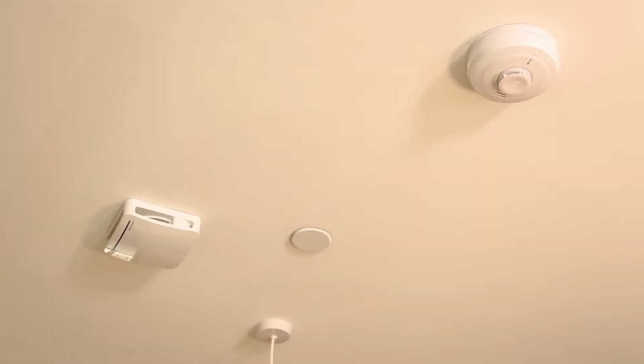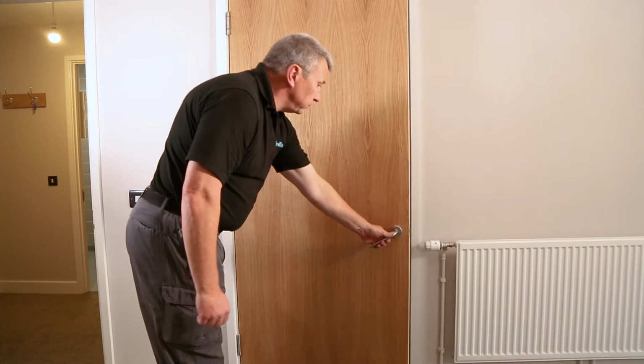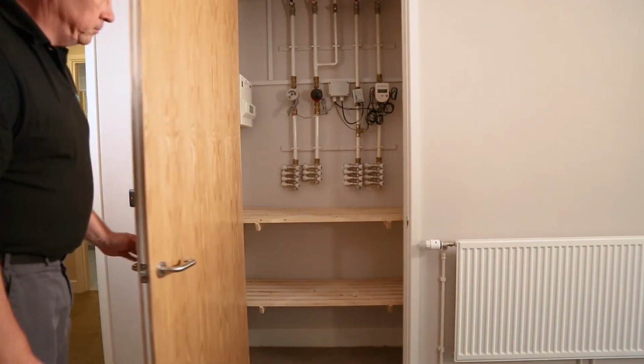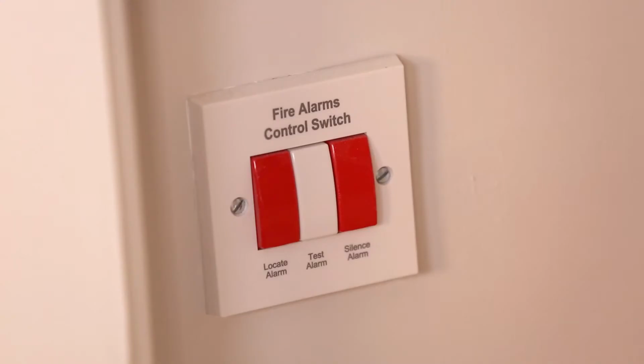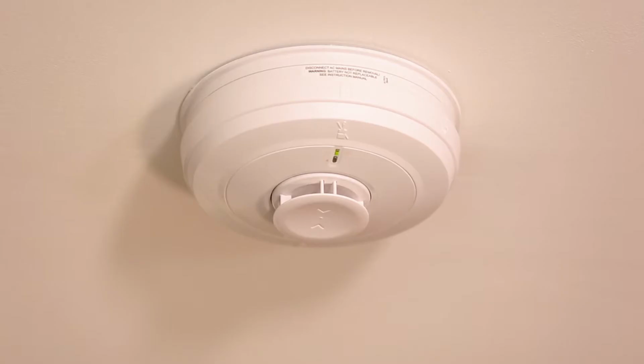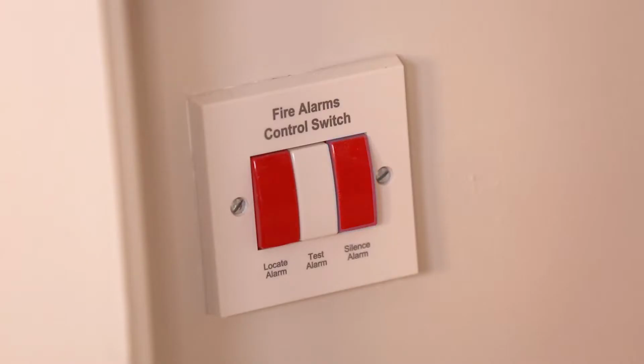Your flat is fitted with a number of smoke and heat alarms which will detect smoke and fire. An alarm control switch is located in the storage cupboard. You can test the alarms by pressing this white switch in the middle. If the alarms go off at any time, you can locate the source of the alarm by pressing this red switch on the left. This will silence all alarms except the one which detected a problem. You can silence all alarms by pressing the red switch on the right, but please ensure you check all rooms for any smoke or fire.